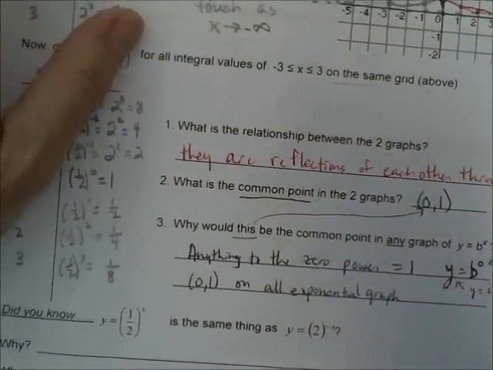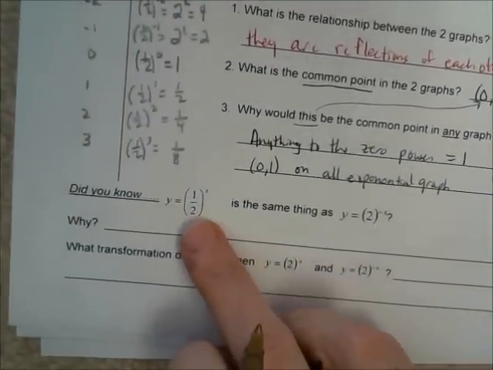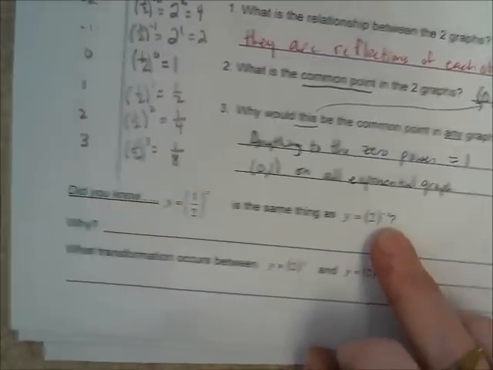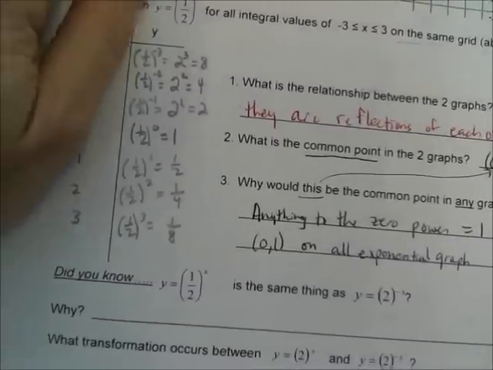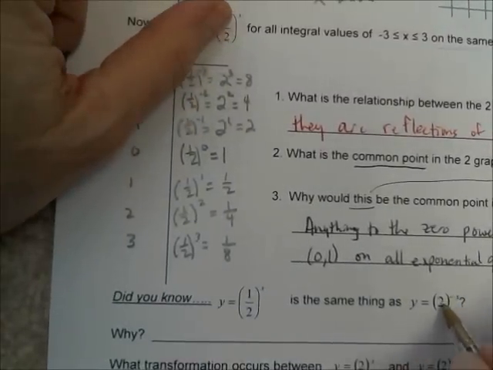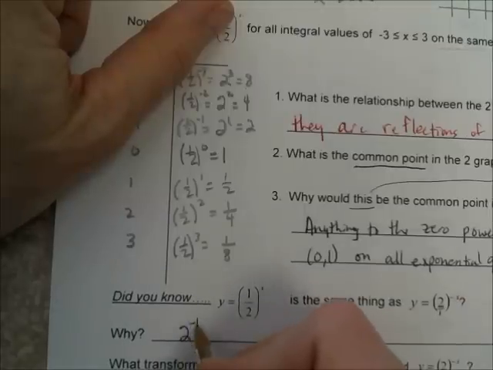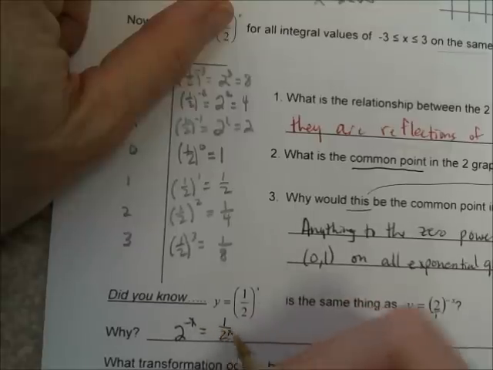So here's a question. Did you know that y equals (1/2) to the x is the same thing as y equals 2 to the negative x? Think about that for a minute. Why is this true? Well, if you have a negative exponent, remember the base flips upside down. This 2 has an invisible 1 here. So if you have 2 over 1 to the negative x, 2 to the negative x power is the same thing as 1 over 2 to the x power.